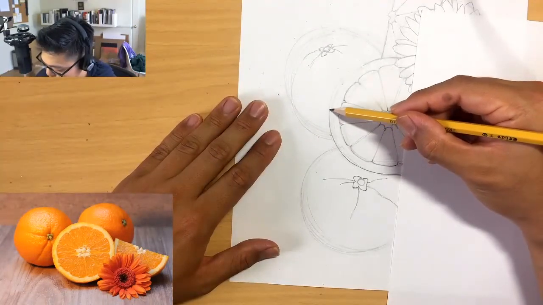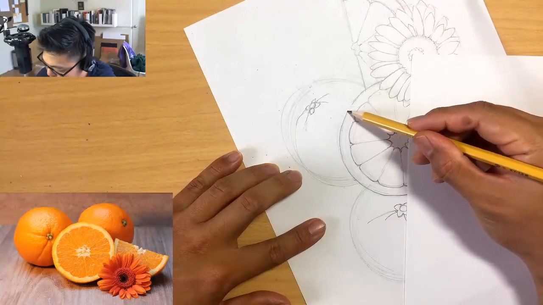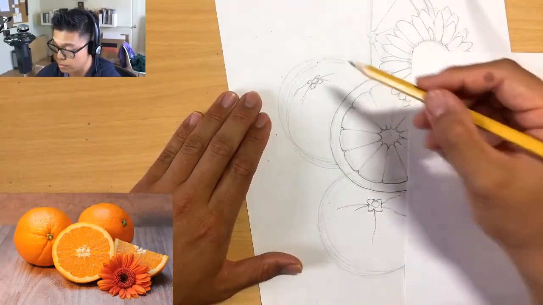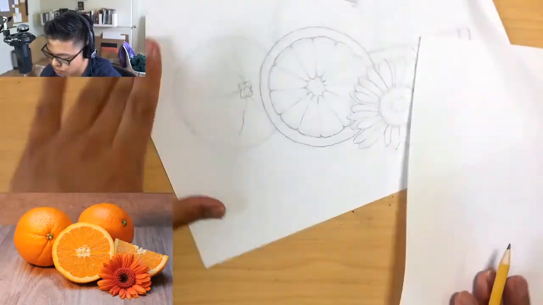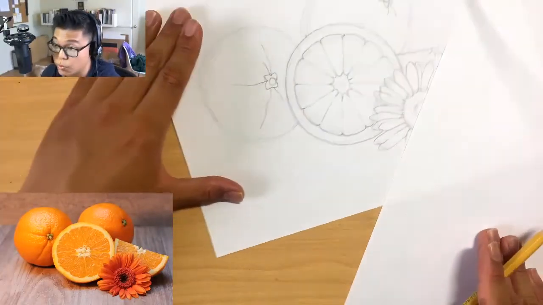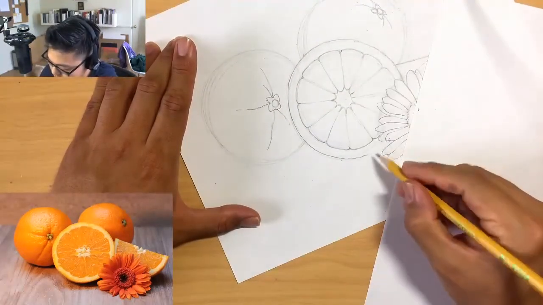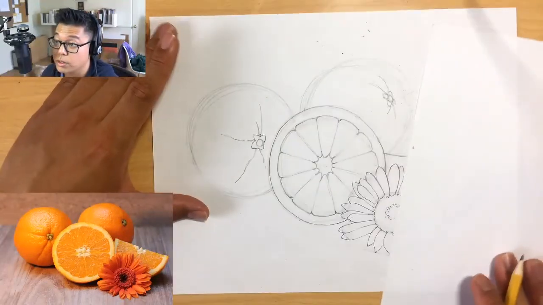If you notice, I'm turning the paper as I go to work with the natural motion of my wrist, right? Your wrist has a natural radius to it. You want to work with that, you want to work with your body. I'm going to change the thickness of this just slightly. Clean it up so it looks a little more even.